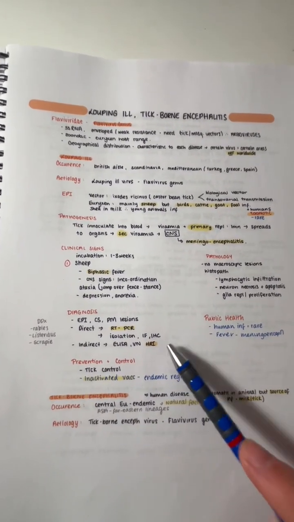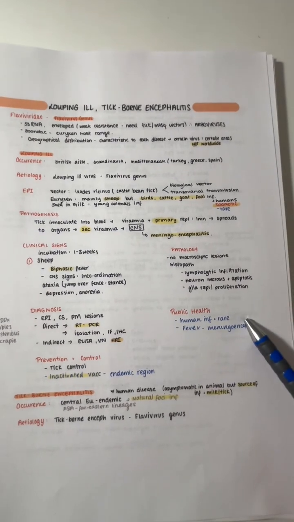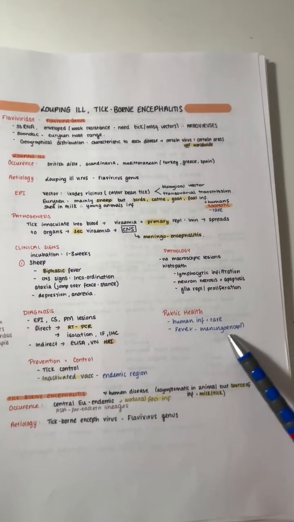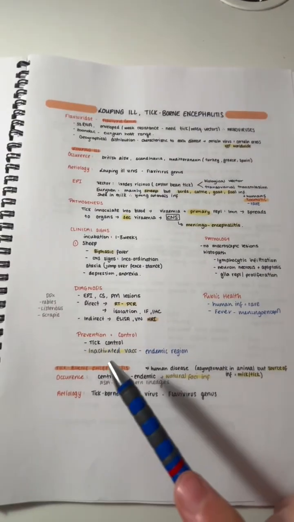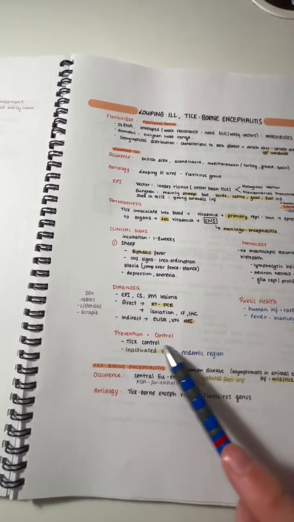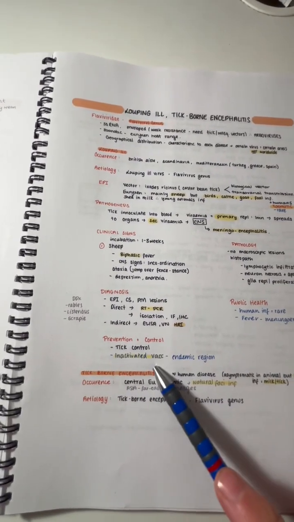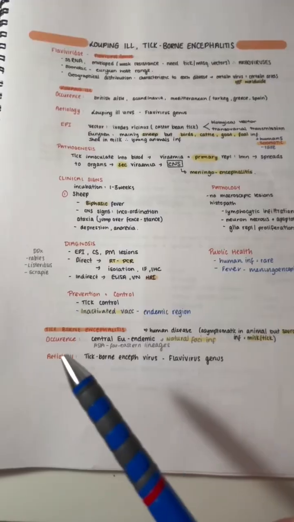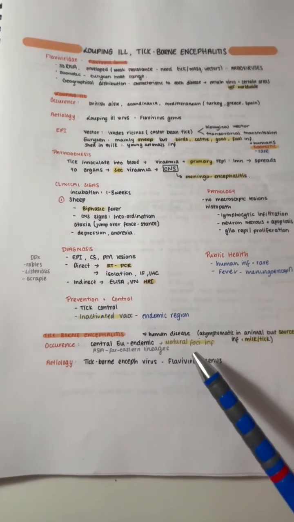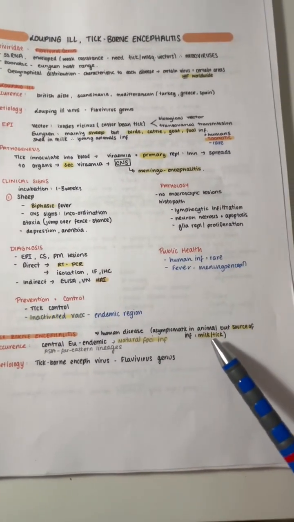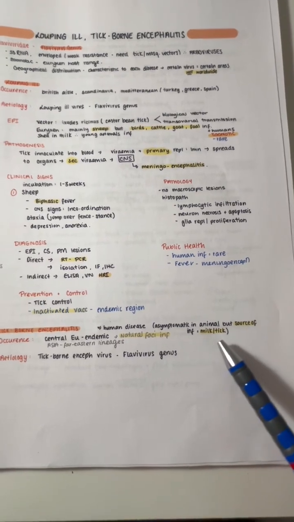In terms of public health, human infection is rare, but it can cause fever and meningoencephalitis. For prevention and control, you need to control the number of ticks, and there's also an inactivated vaccine in endemic regions. Tick-borne encephalitis is a human disease. It causes an asymptomatic infection in animals, but the source of infection is milk or ticks.